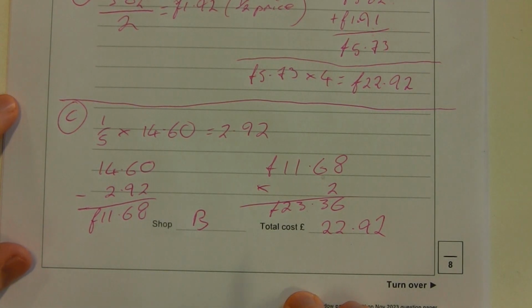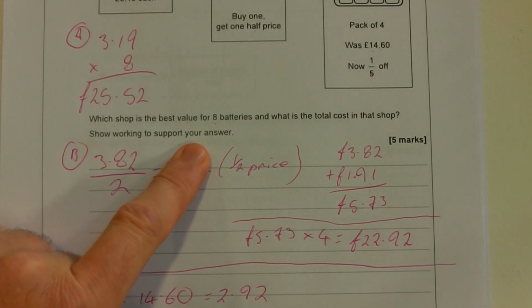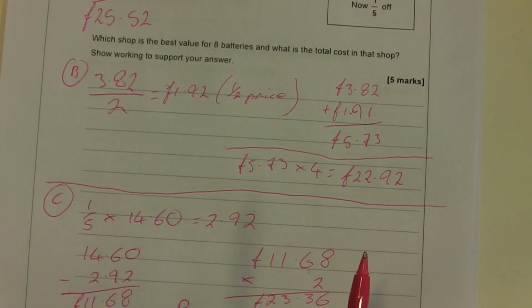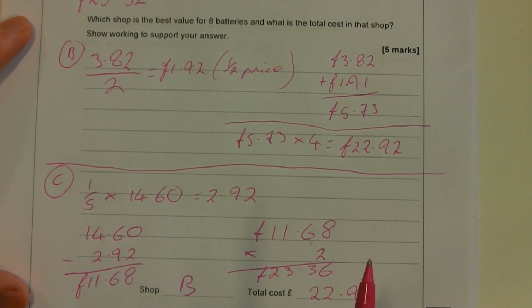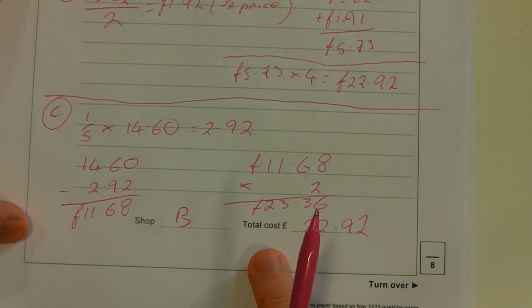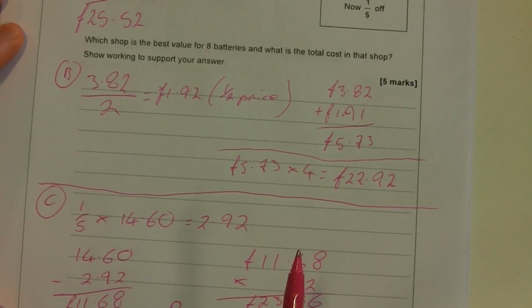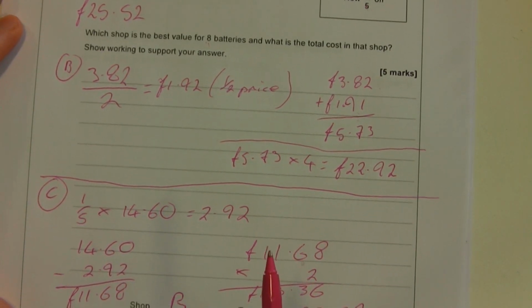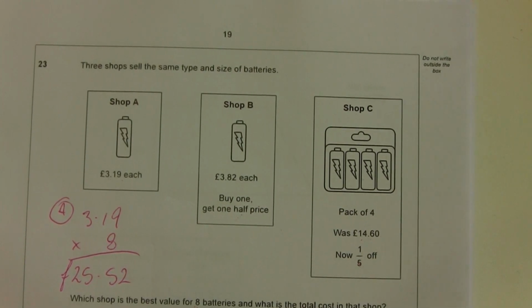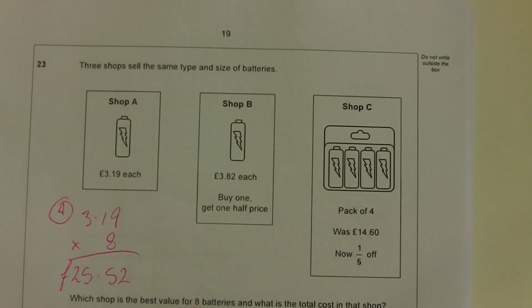Now, it also says show working to support your answer. So if you put shop B with no working out, you're going to get nothing. You have to do it, and that's also why they put the total cost there as well, because you've got to have worked it out. Show it all. There's 5 marks. And if you want the marks, you've got to earn them. So that was question 23.